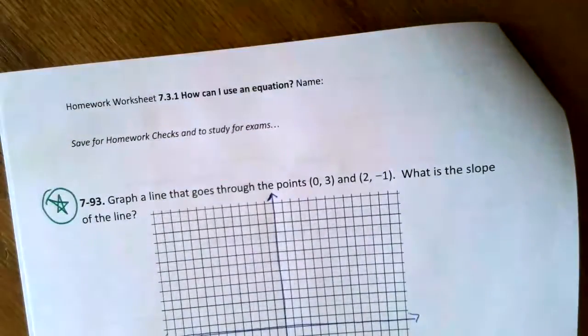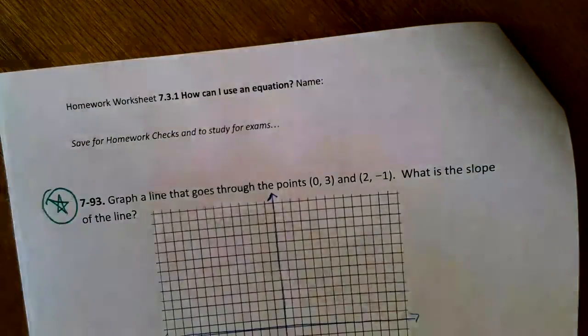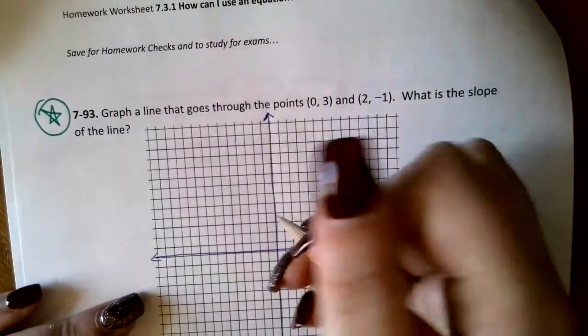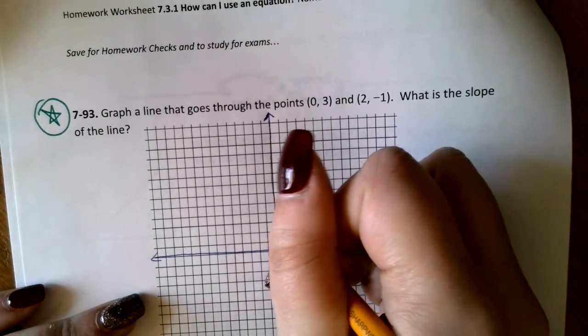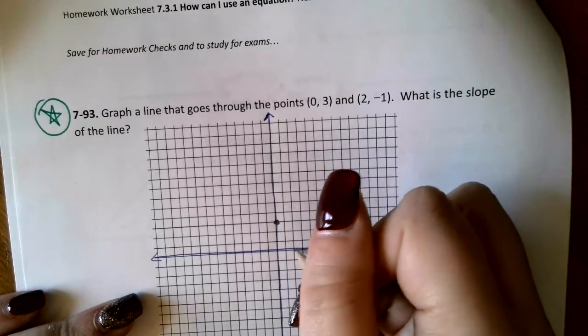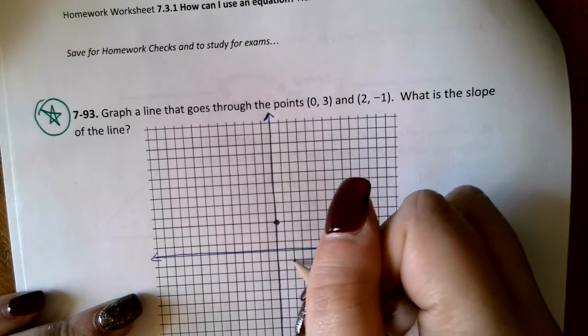All right, flipping it on over, we are graphing, oh, good, another line. This one goes to the point 0, 3. So 0 meaning we're not moving left or right at all. We're just moving up 3, 1, 2, 3. That's the y-intercept. And then over 2, 1, 2, and down 1.